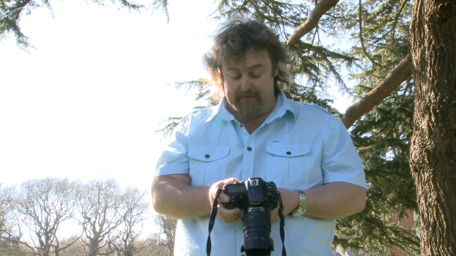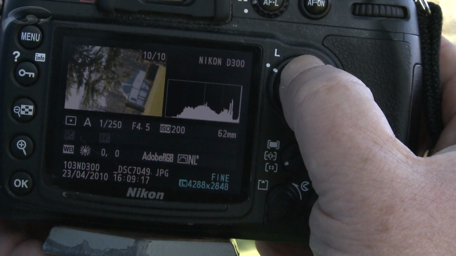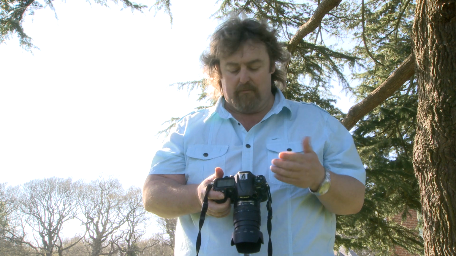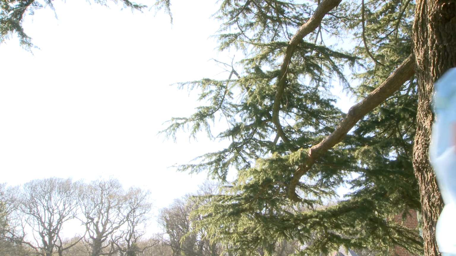If I flick up to the other useful tool, the histogram, these little spikes and jaggedy bits make up a graph of the image. It's a visual representation of the bright and dark areas of your picture. Once you've learnt how to read that graph, you'll be able to control your exposure even when you can't see the monitor on the back of the camera properly. But how do you do that? Come with me and I'll show you.